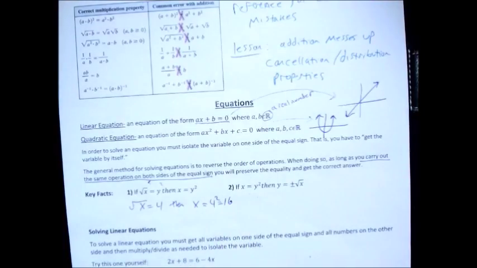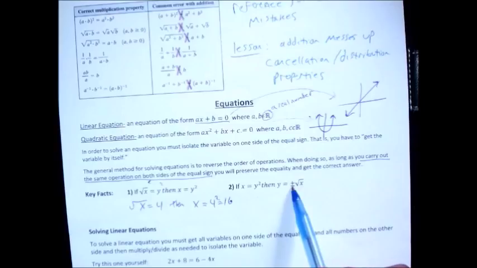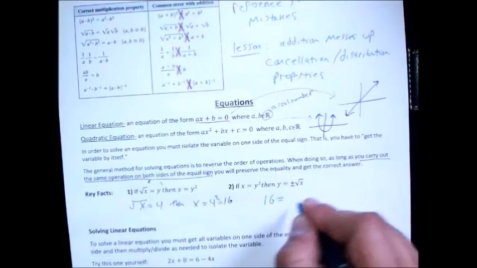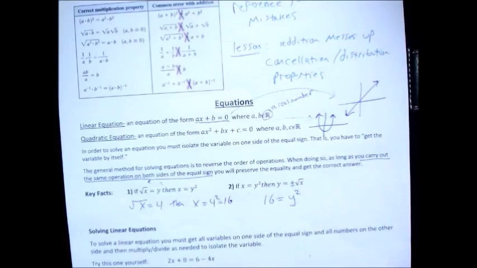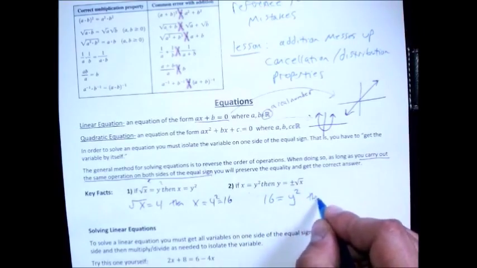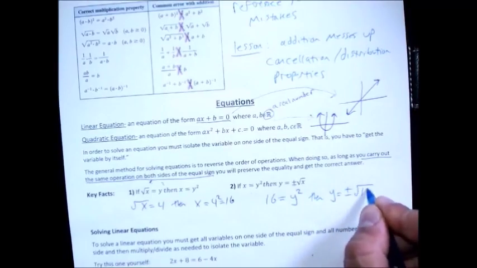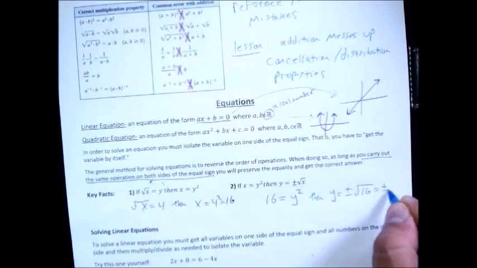But I want to remind you, if we start out with something that looks like this, then we solve this by taking a square root, and when we take a square root, we get two answers. We get a plus answer or a minus answer. For example, if we have 16 equals y squared, and we want to solve that, then we take a square root, right? We write square root over both those things, and we end up with y equals plus or minus square root of 16, which is plus or minus 4.